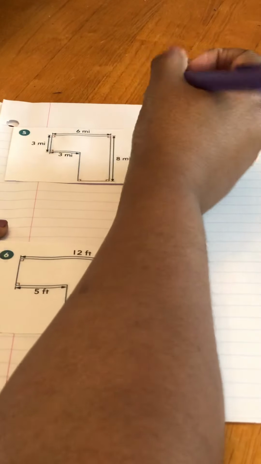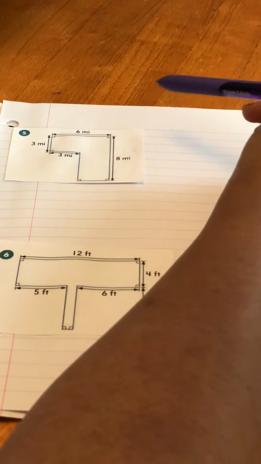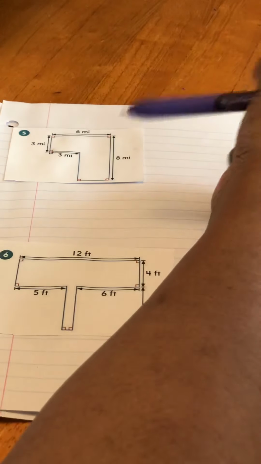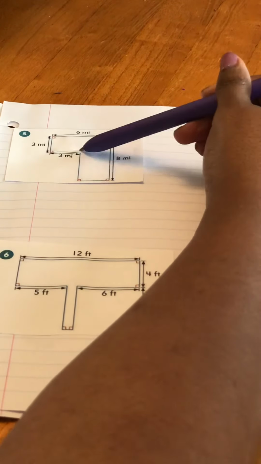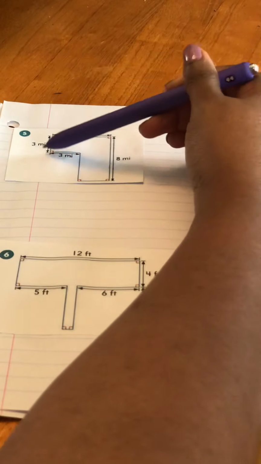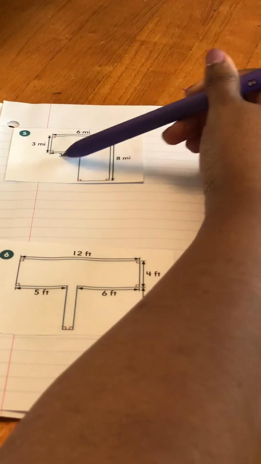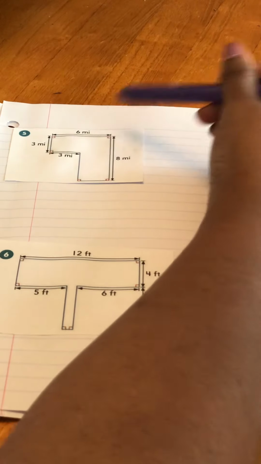All right, boys and girls, so today we're going to be finding the area of a composite figure. Yesterday and the day before, we were working on finding the perimeter or the distance around a composite figure. That was finding the missing sides, then adding up all of the parts. Okay, so today we're working on area.